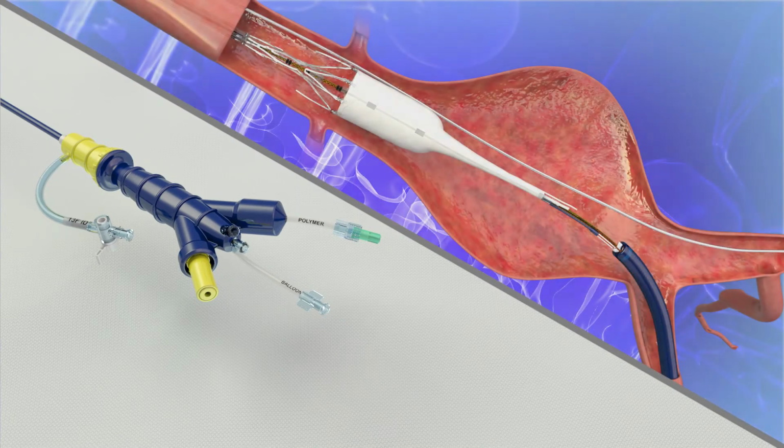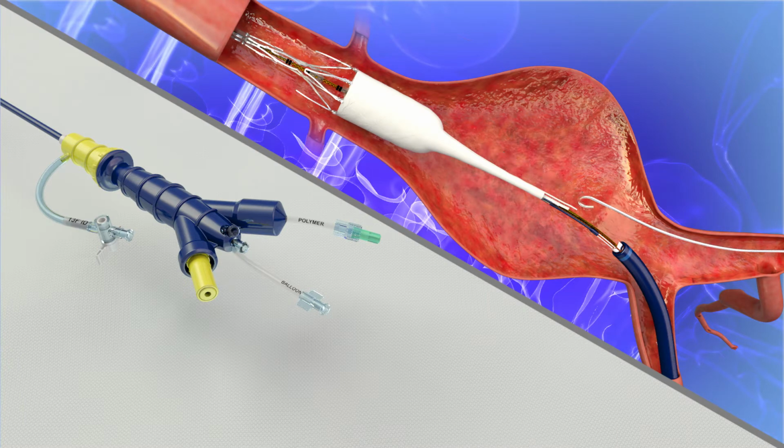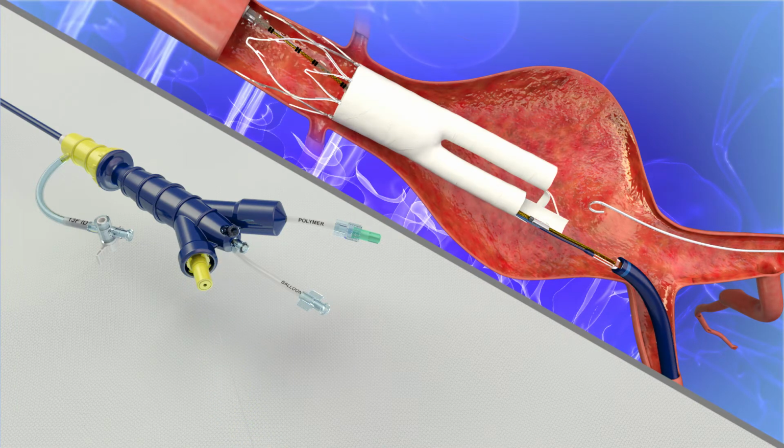While stabilizing the delivery catheter, retract the angiographic catheter. To fully deploy the proximal stent, turn and pull the proximal crown deployment knob, or second stent release knob. The stent anchors are now engaged and the graft is fixed in place.